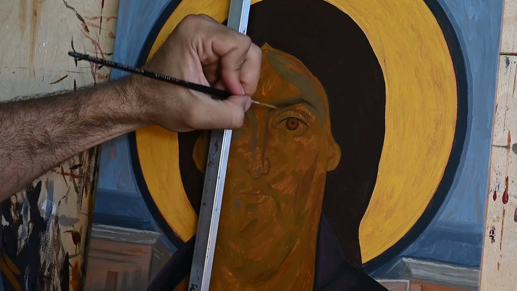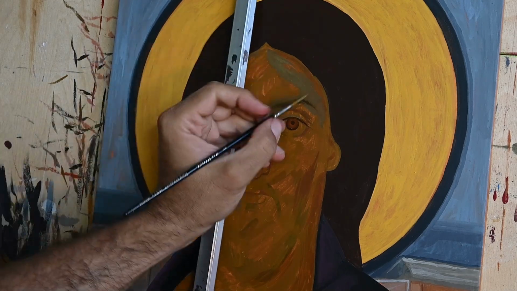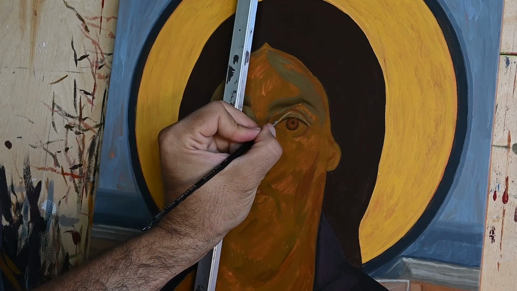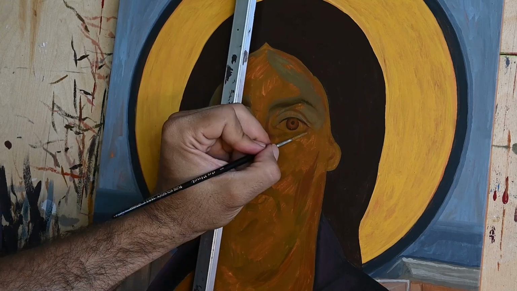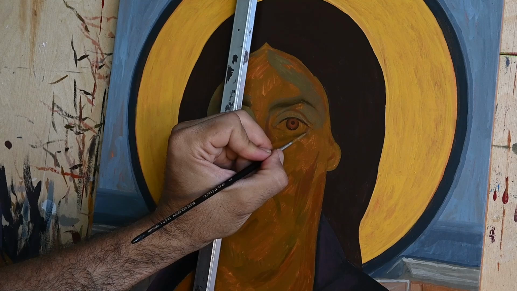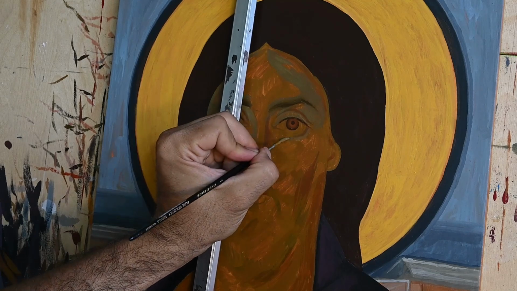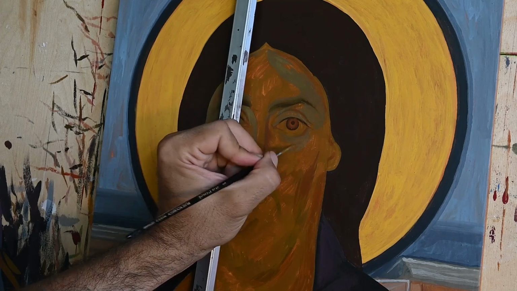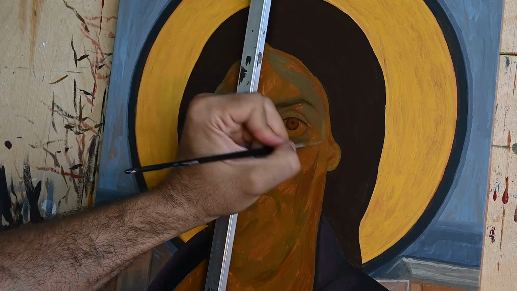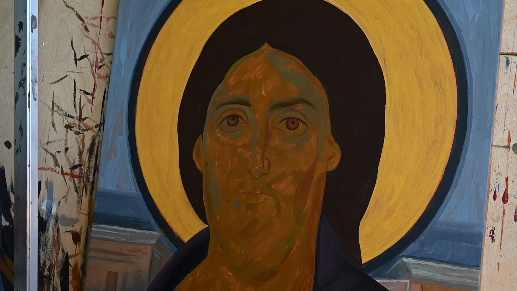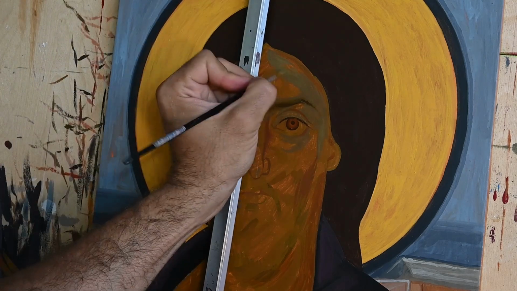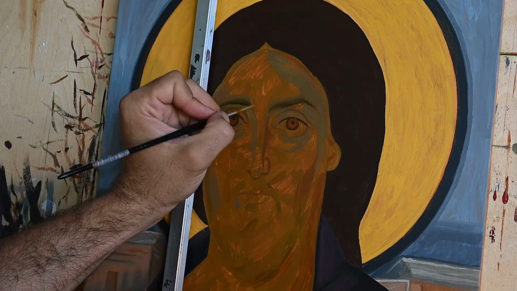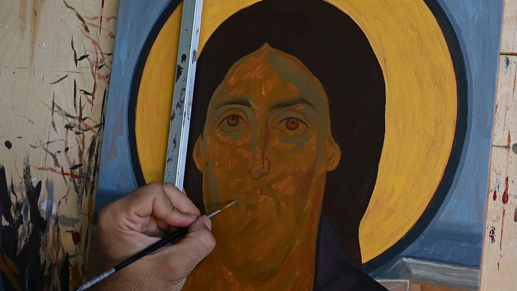I create this grayish color, and with this I will paint on the areas where the light will meet the shadow, where shadow begins on the face of Christ. Because in my mind I have that later on I will add the lights, and I will have to blend my lights with this grayish color that I'm painting right now. I don't know if this makes sense.